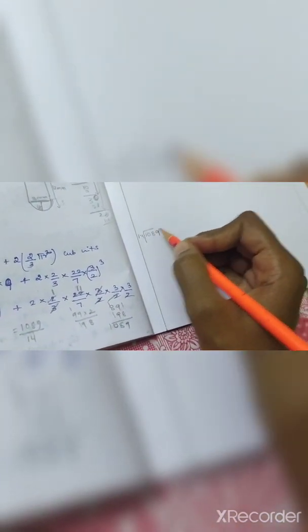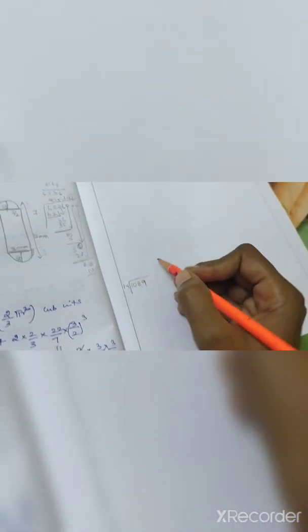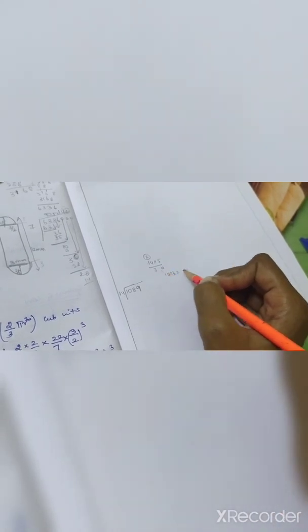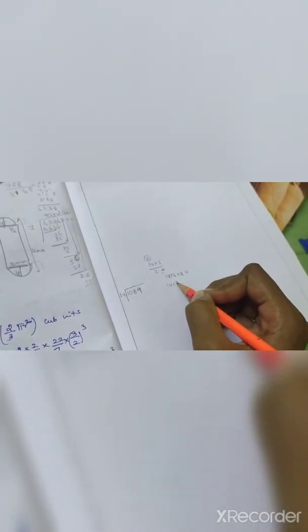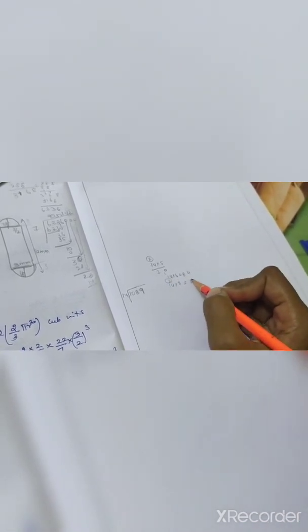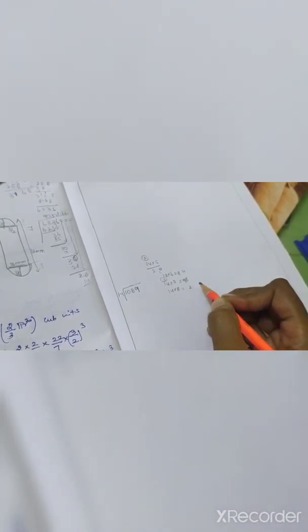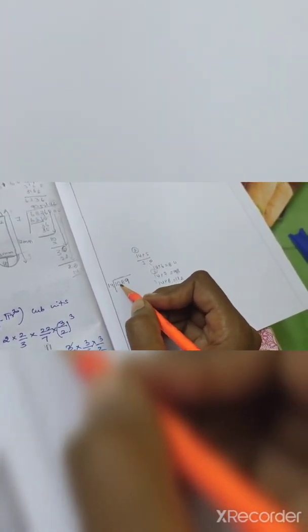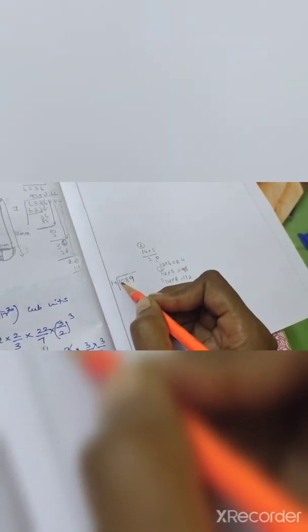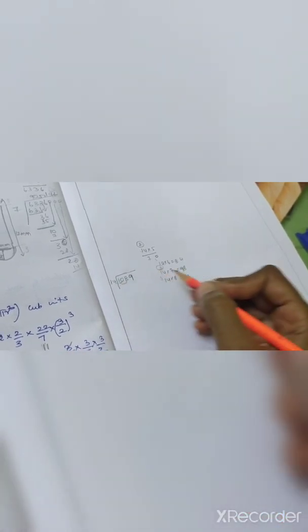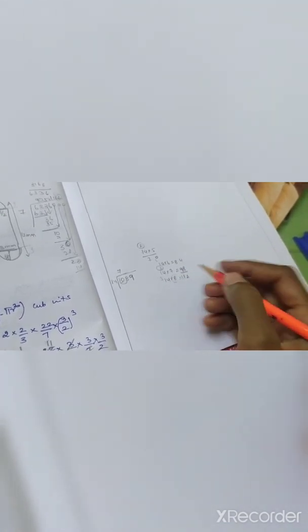Now we can do division. In the 14 table: 14 5s are 70, 14 6s are 84, 14 7s are 98, 14 8s are 112. So I am taking 3 digits and comparing. 7 times is 98; 8 times is 112, so it's not eligible.